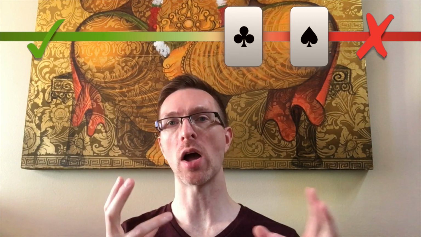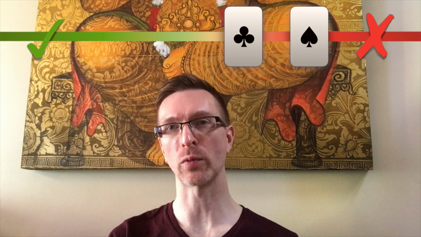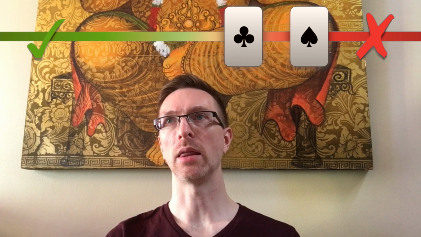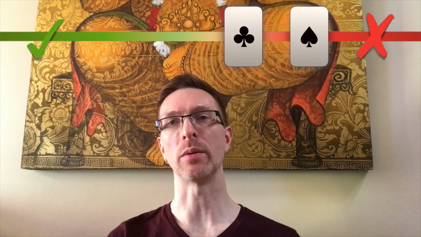Whereas clubs, again in that context of yes or no, represent a challenge. They represent something you have to work through before a positive will result. They represent effort that needs to be put forth.